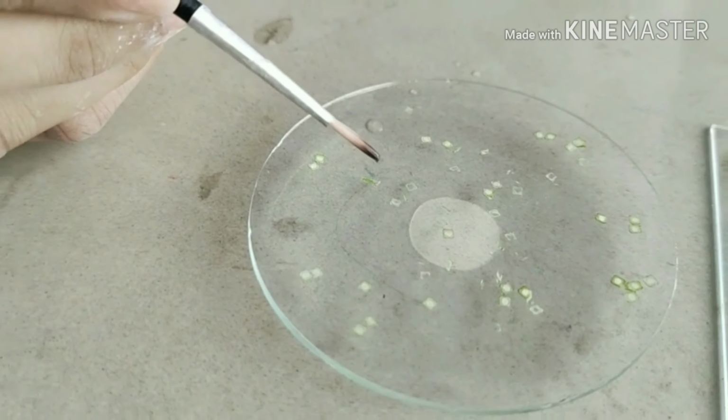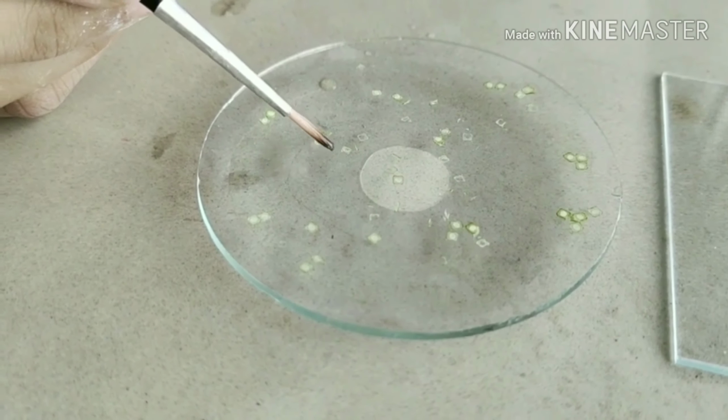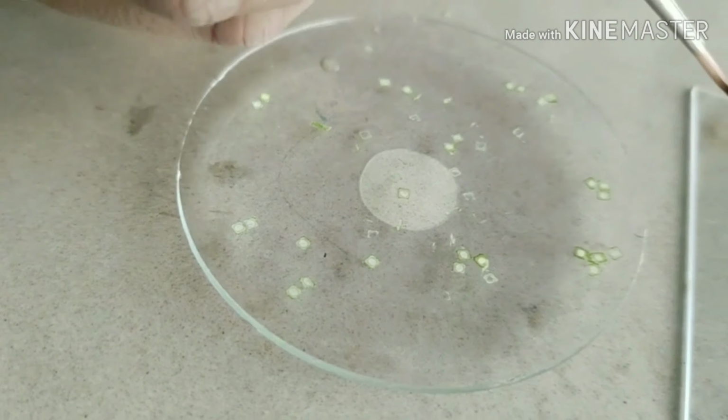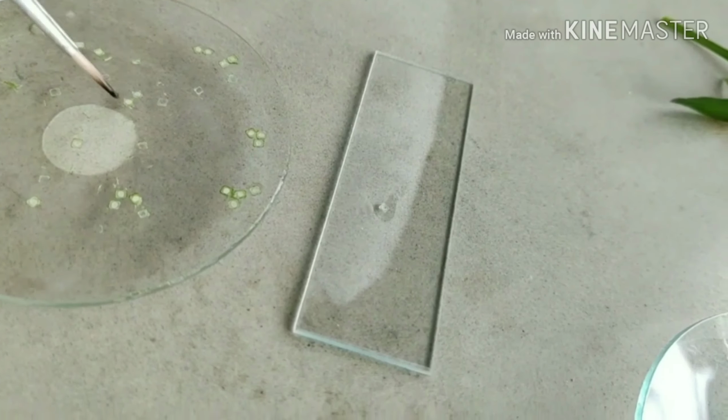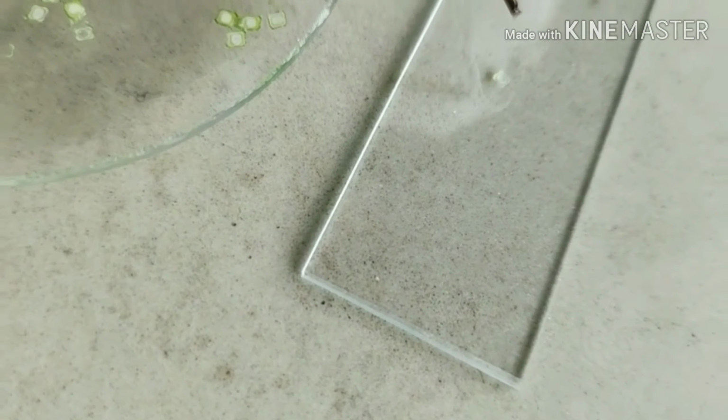The next step is selection of sections. In this method, sections which float on the surface of the water are lifted with the brush and placed on the slide. Similarly, 2-3 sections are selected.